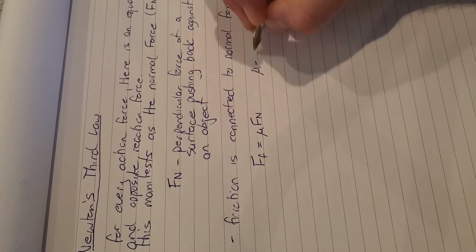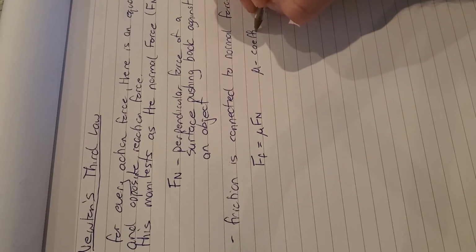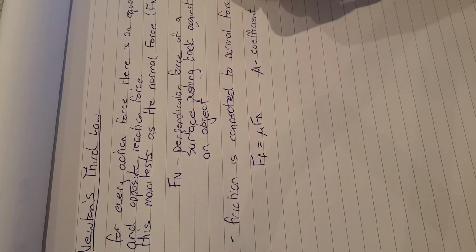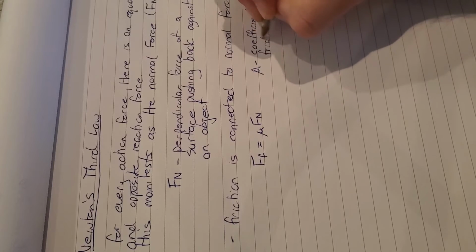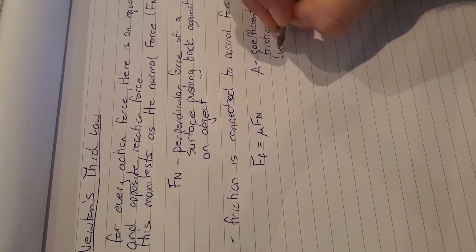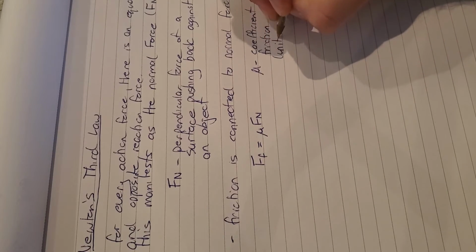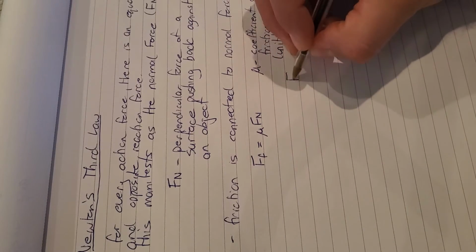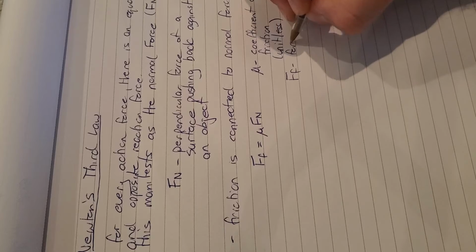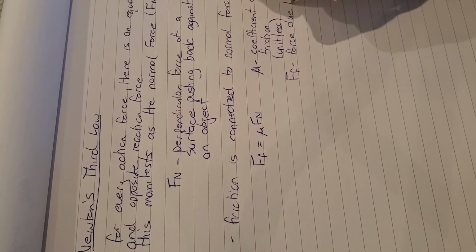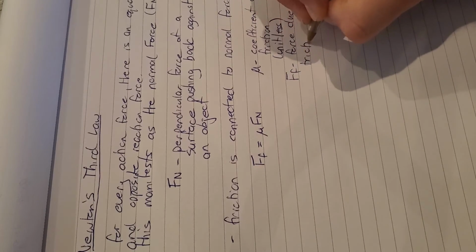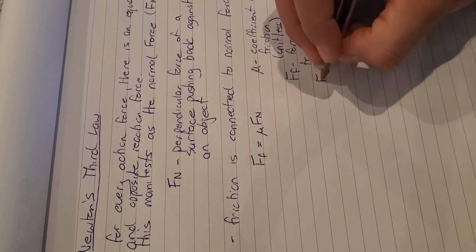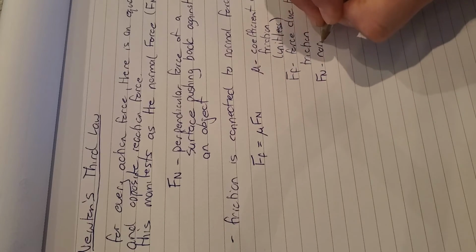So mu, coefficient of friction, and it is unitless. It's not like a force that has a value of newtons. F sub F, force due to friction, and F sub N, normal force.